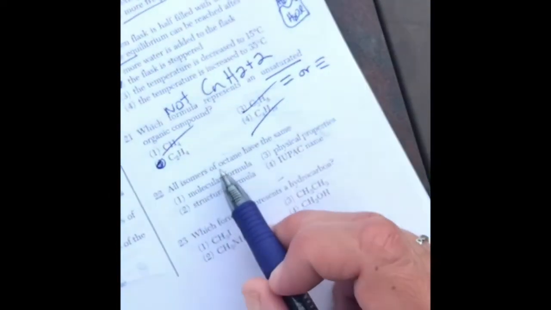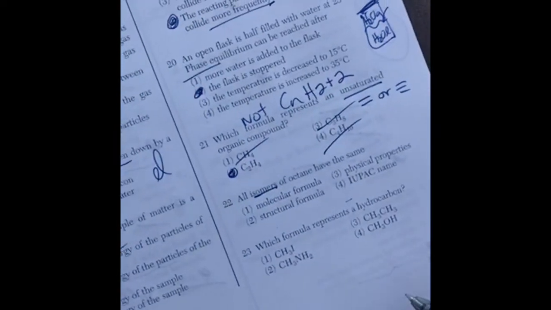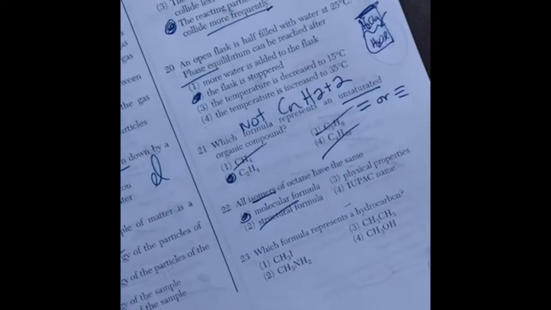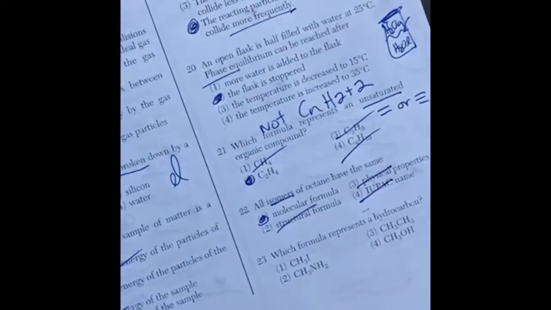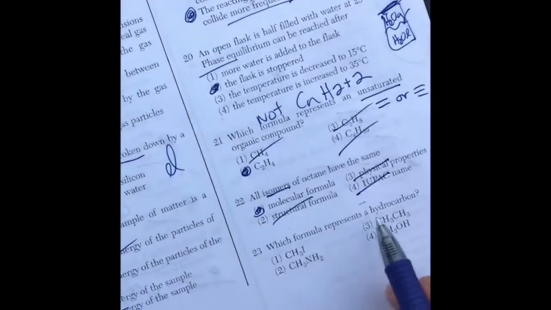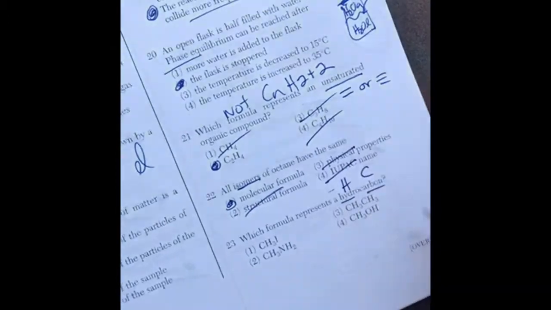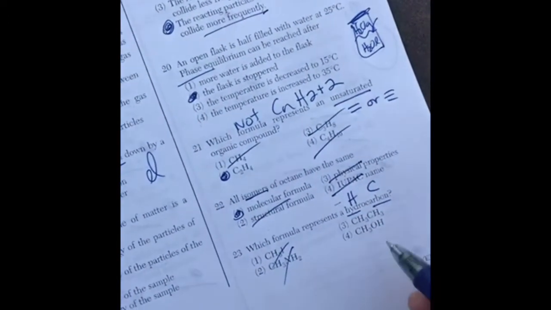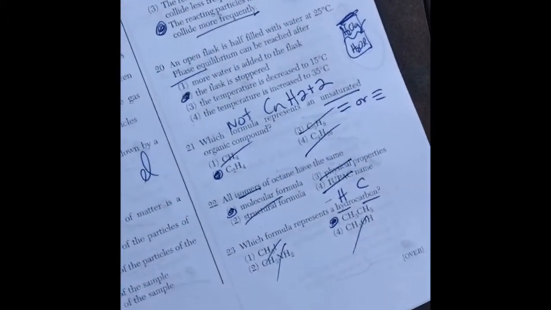All right, all isomers of octane. So if you have an isomer, they have the same molecular formula, but they have different structures. And because they have different structures, they're going to have different properties and they're going to have different names. Which formula is a hydrocarbon? That means it can only have H's and C's. That has an I, that has an N, that has an O. There we go. That has just C's and H's.